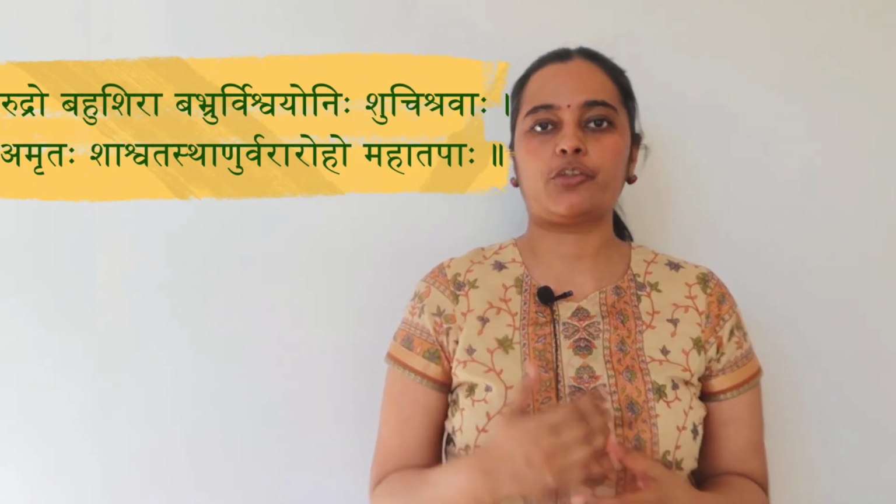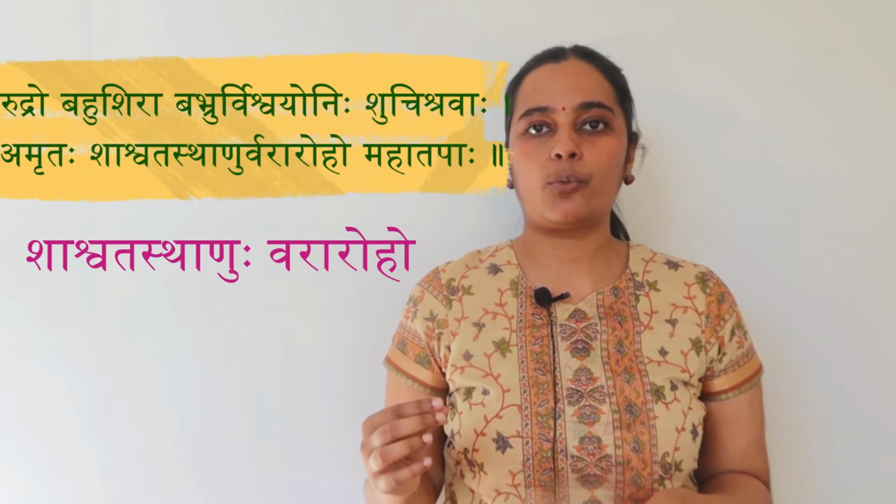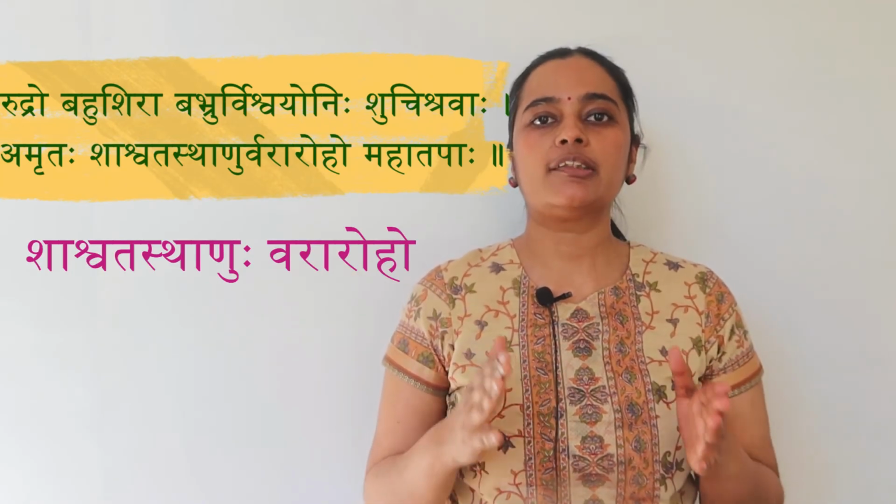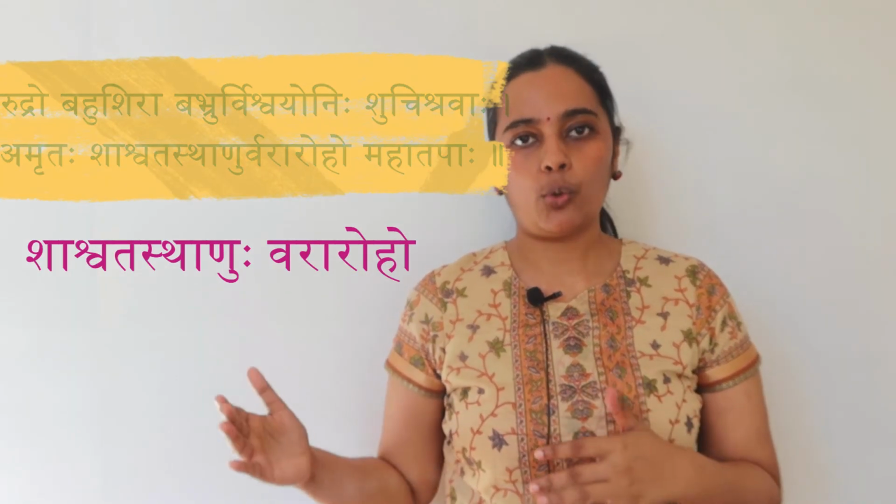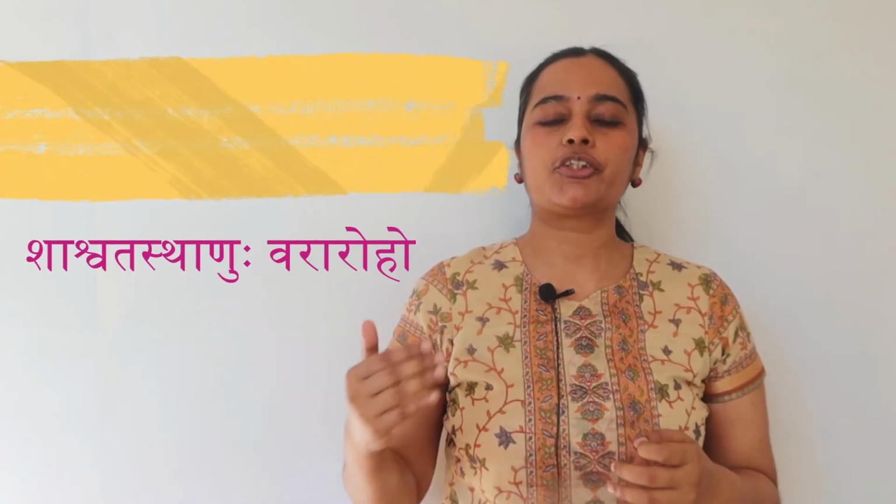In the second line also we find this kind of modification of the visarga. This word shashvatasthanur vararoho is actually shashvatasthanuh vararoho. Again here the visarga changed into r sound. The seventh form is jihvamuliyam. If after the visarga there is k or kh, then we have to pronounce the visarga as h. For example, Ramah karoti is pronounced as Rama᜗ karoti.